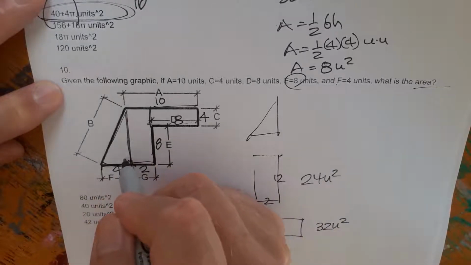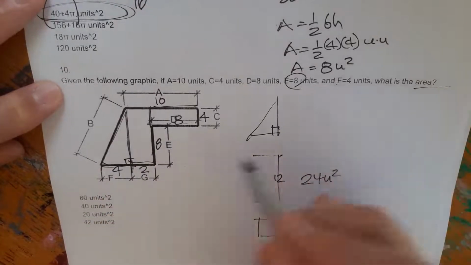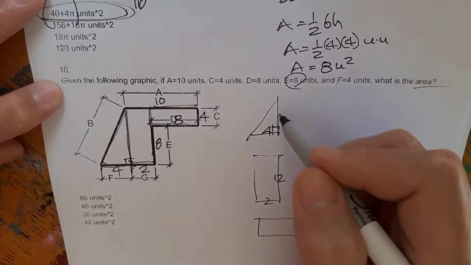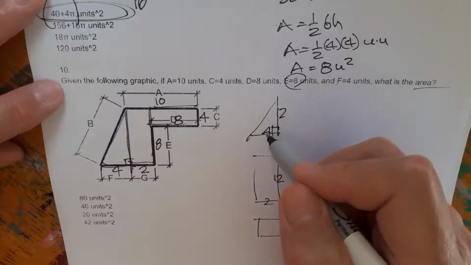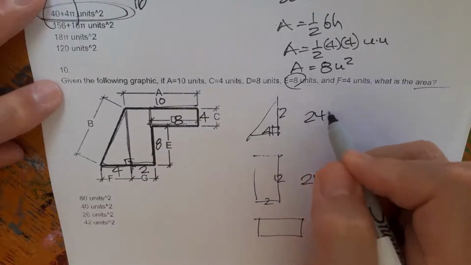This triangle looks like definitely a right triangle. It looks like 4 at the base and 12 high. And it's 1/2 base times height. So 4 times 12 is 48 divided by 2 is 24 u squared.